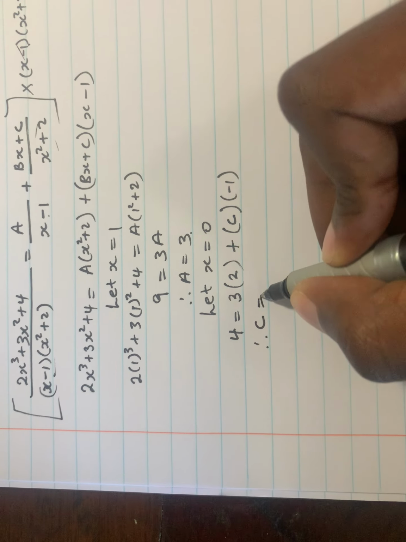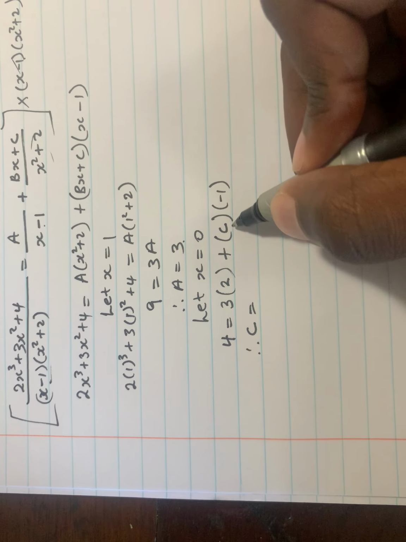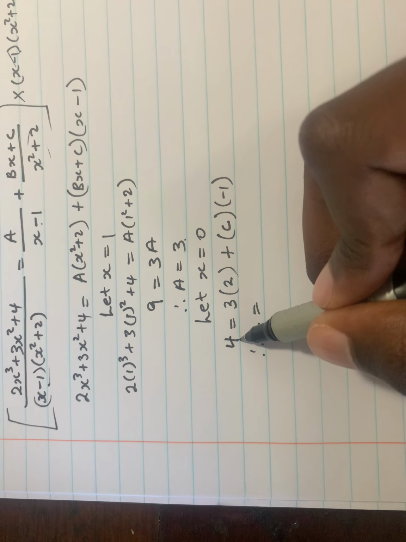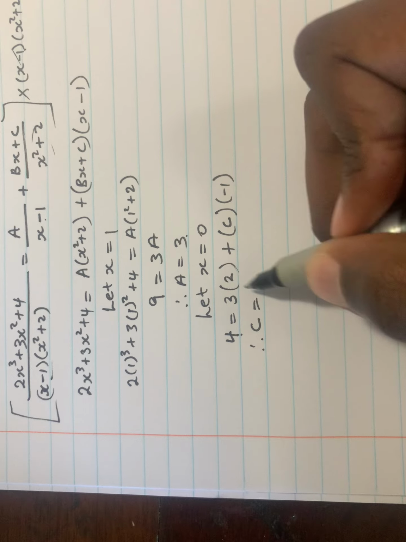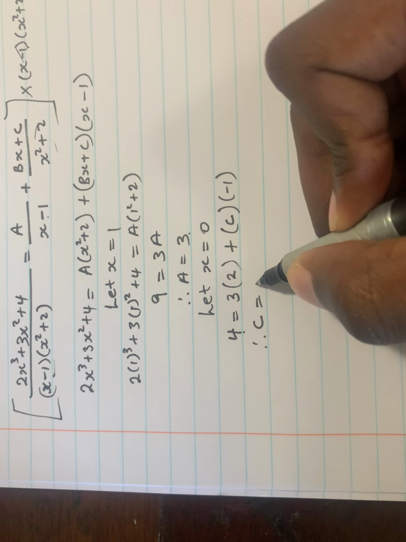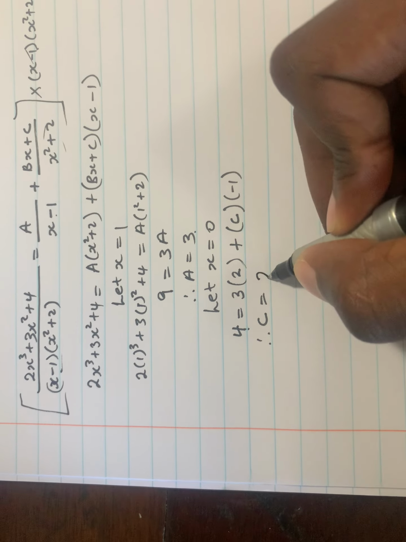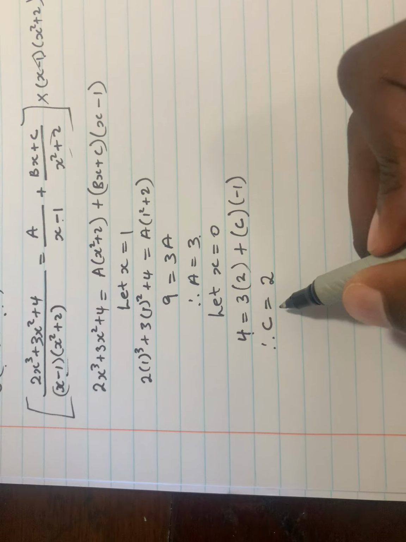Therefore we have a negative C, and we transpose C to the left hand side, and we transpose 4 to this side, and therefore we'll have 6 minus 4, which is 2. So 6 minus 4 is 2. So this is our answer.